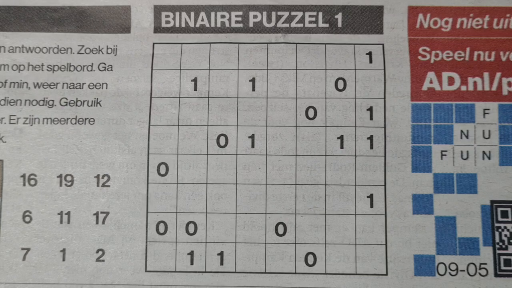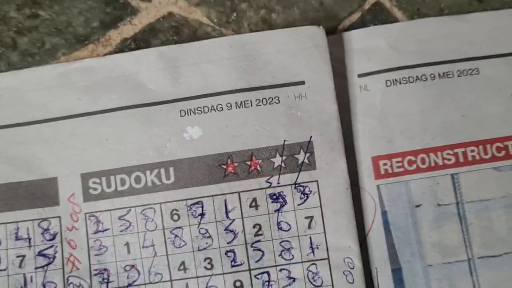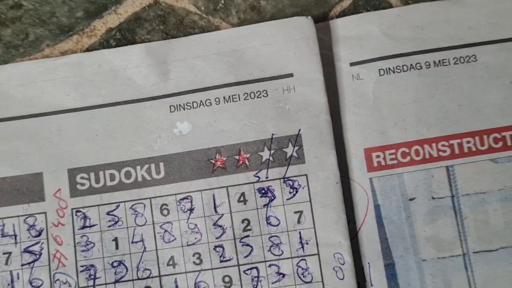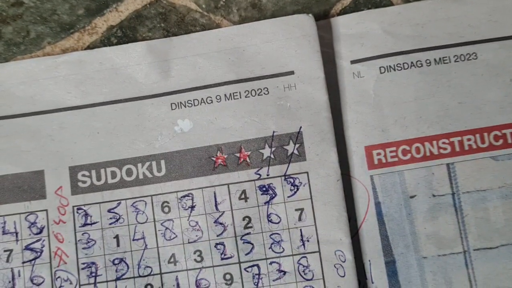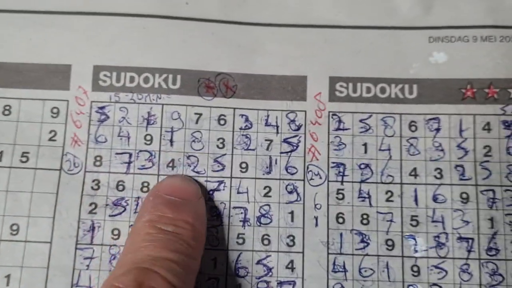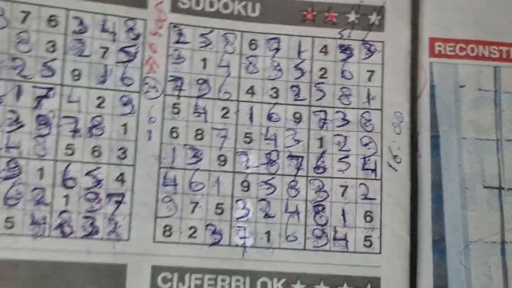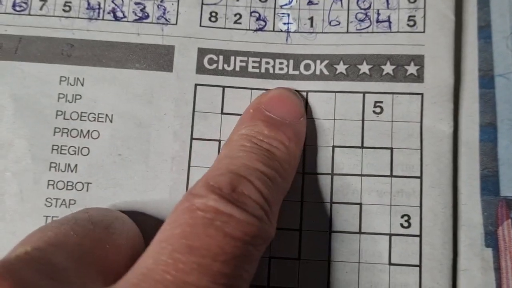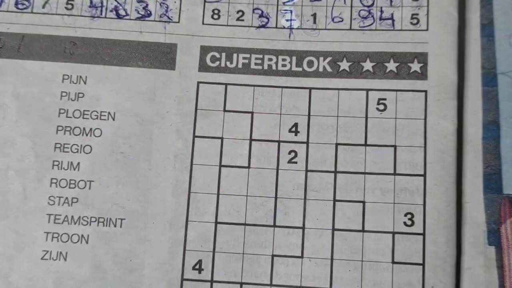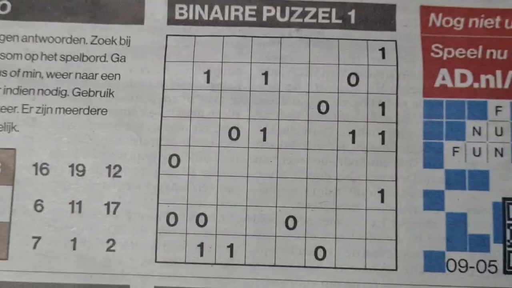The third puzzle in the additional of today's newspaper on Tuesday. Yes, it's Tuesday. Still Tuesday, May the 9th, 2023. I've already solved two puzzles, the 2-star Sudoku and the 4-star Sudoku. Two puzzles are left. The tectonic with 4 stars. In Dutch, they call it Saiva block. In Japanese, Suguru. But you are interested in this one.